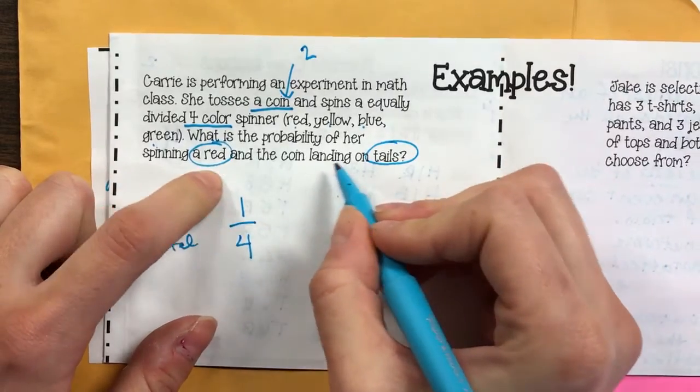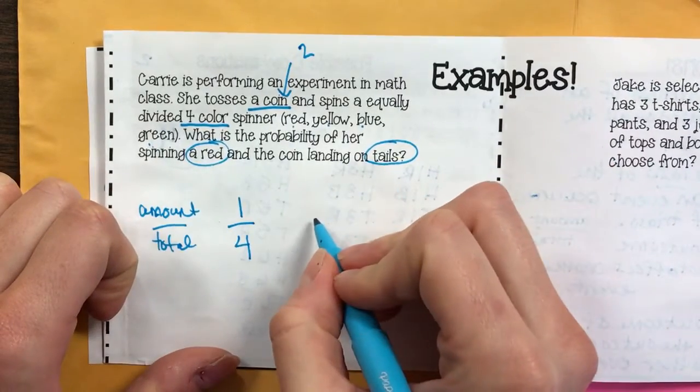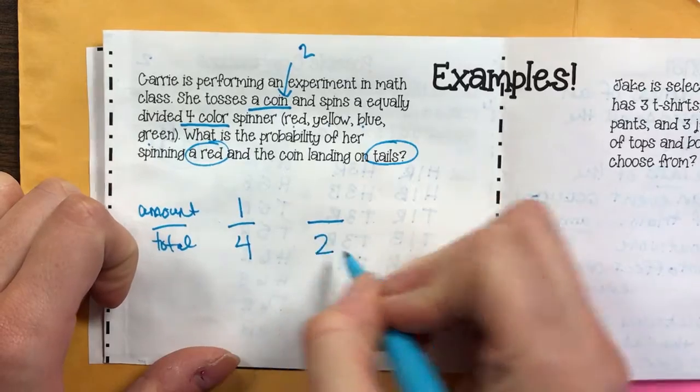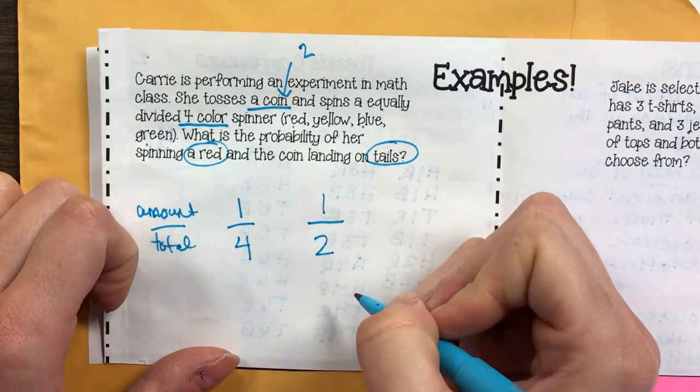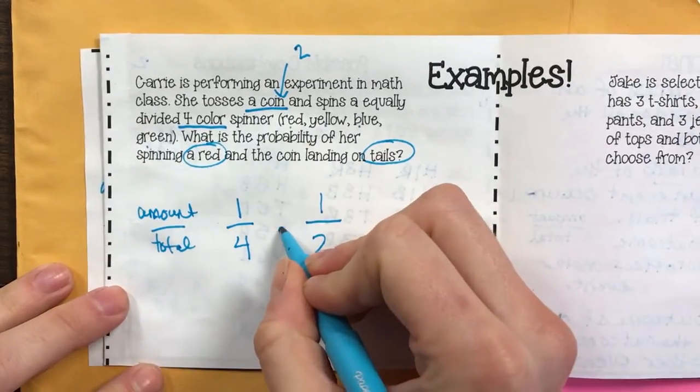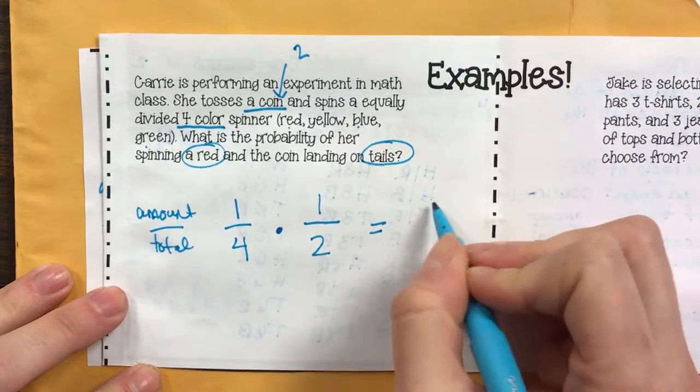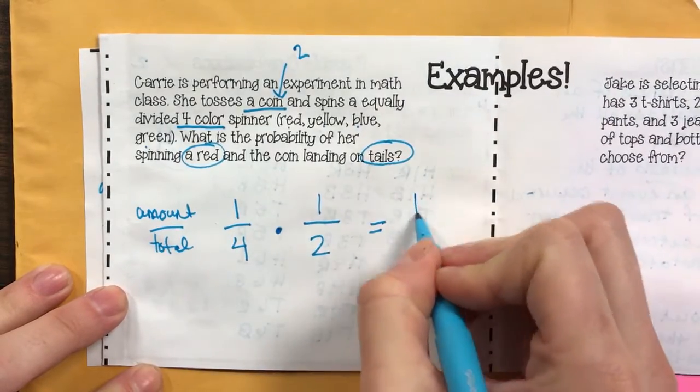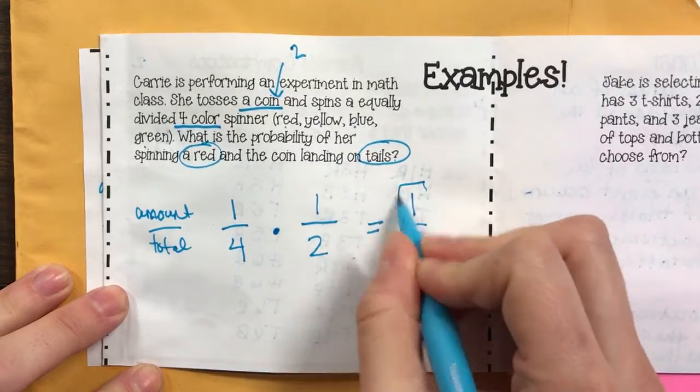And then the probability of landing on tails in a coin. Good. There's 2 options, heads and tails. Tails is one of those. Multiply those 2 together. Just multiply across. So 1 times 1 is 1, 4 times 2 is 8.